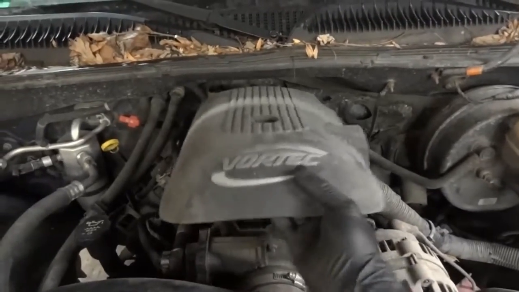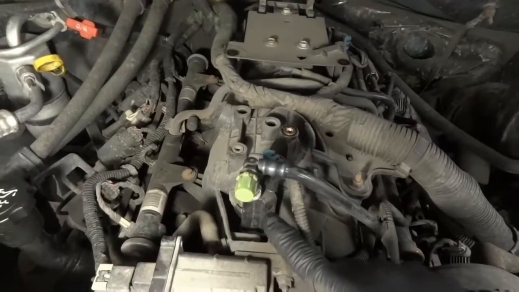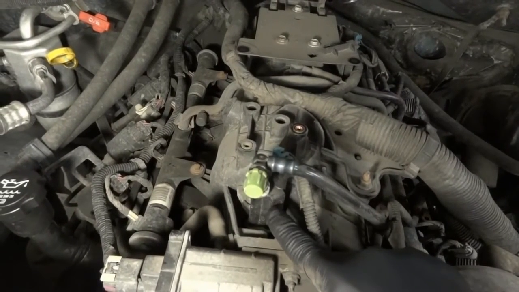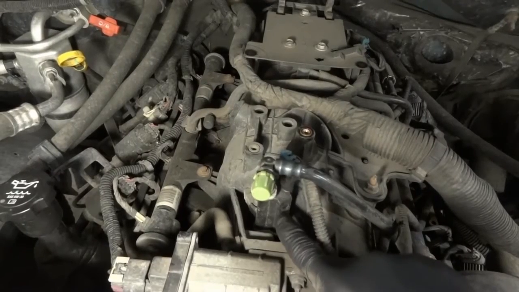So we're gonna get this removed. Alright guys, so here is the purge valve. The purge valve is a normally closed valve. So the computer controls it, it opens it and closes it.